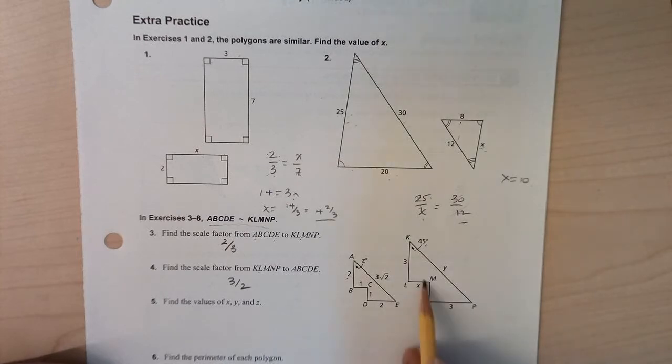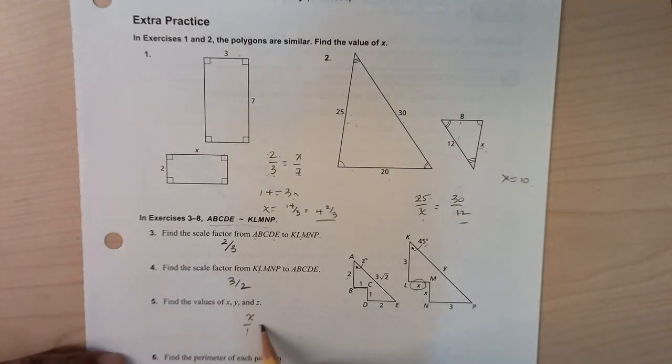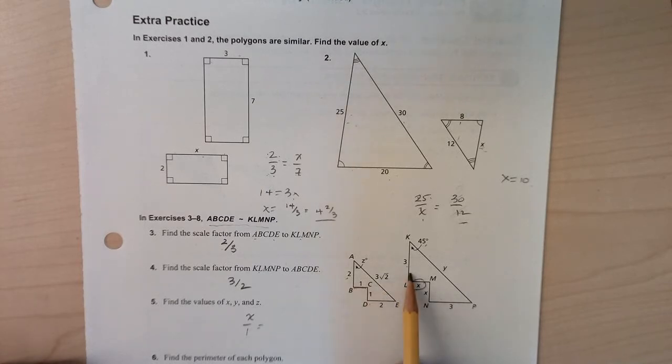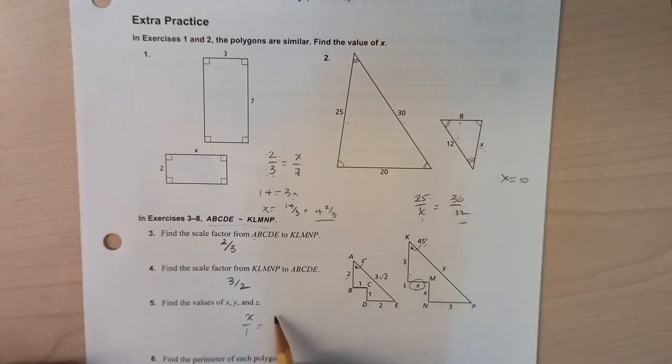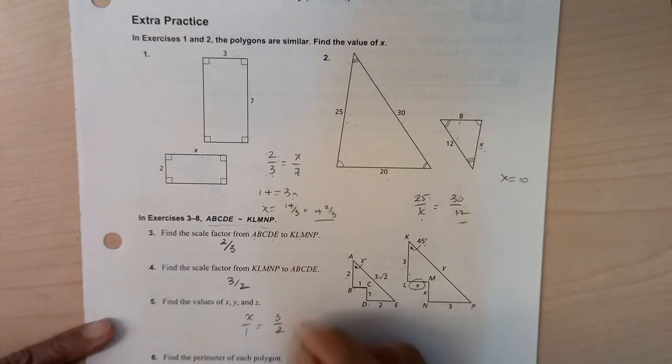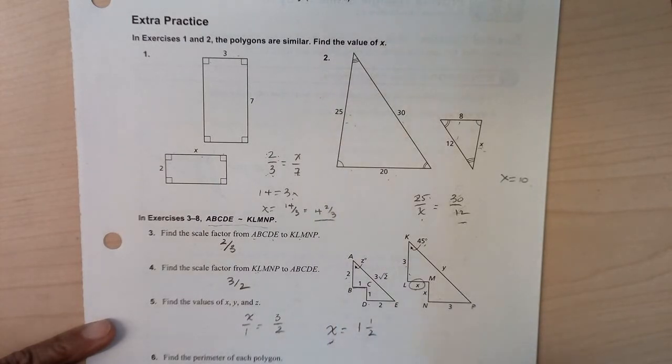So to find the value of x, x corresponds with this side length, that's 1. Okay. I could set up a couple of different things. If I do x over 1, that's a side in KLMNP over a side in ABCDE. So if I set up the corresponding sides, 3 and 2, I have to put in the numerator the 3, because that's a side in KLMNP over 2. Cross multiply, so 3 times 1 is 3, divided by 2, 3 halves. X is equal to 3 halves, or 1 1/2. Either way.